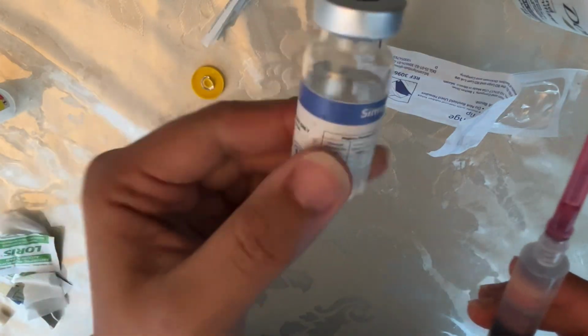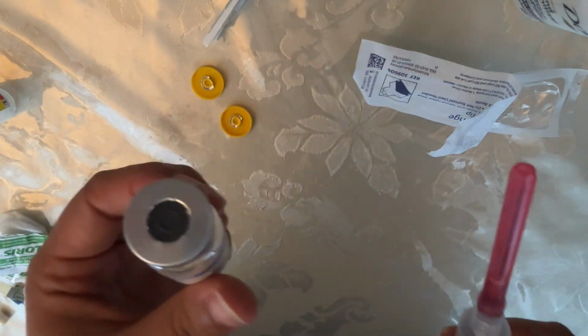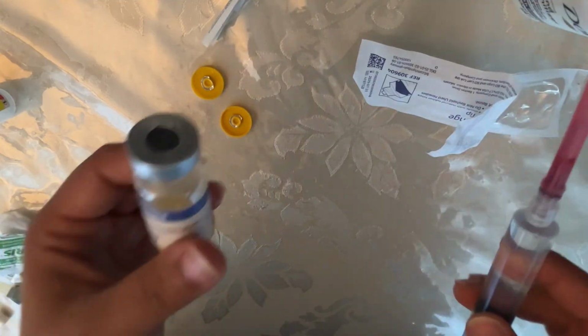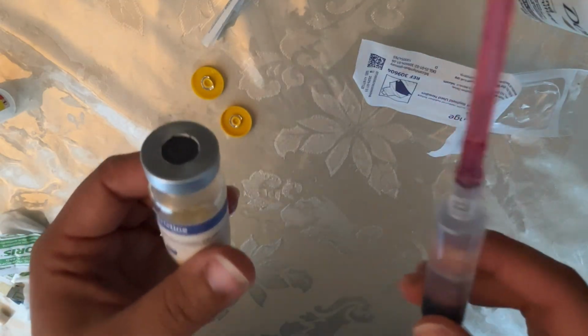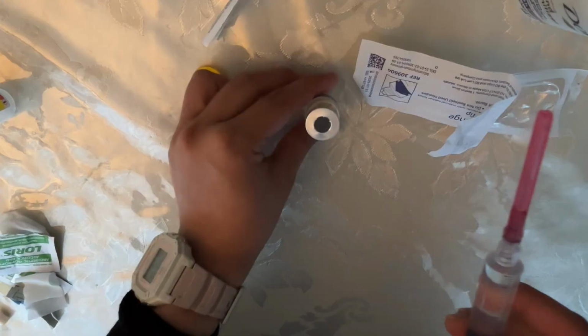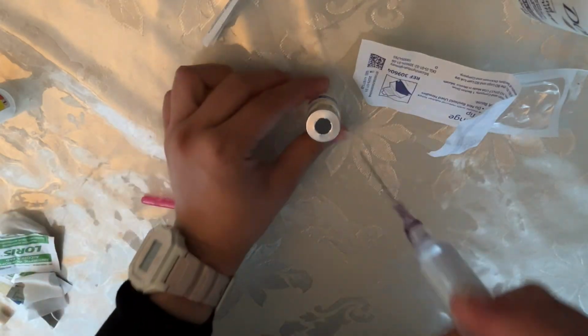I am ready to reconstitute my medication. So this is my powder, the cefazolin. Based on the instruction, if I add the 7.7 sterile water, I'm going to get a yield of 500 mg per ml concentration of cefazolin. Go ahead and do that.